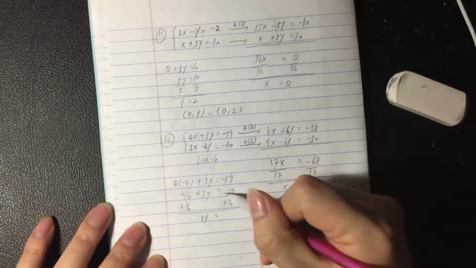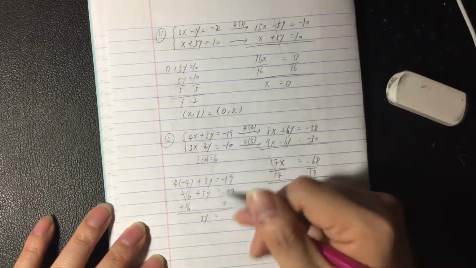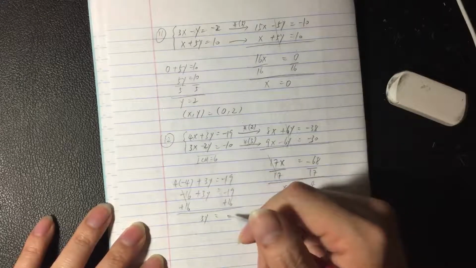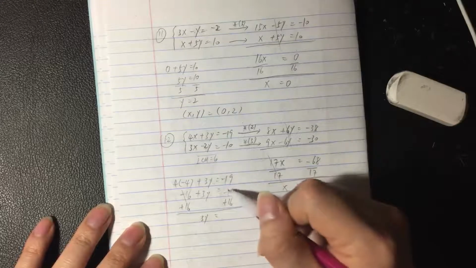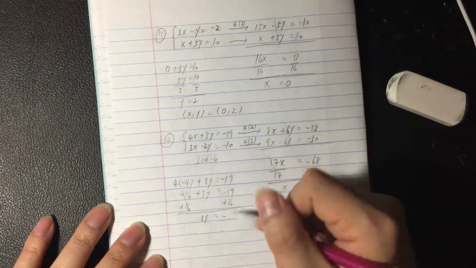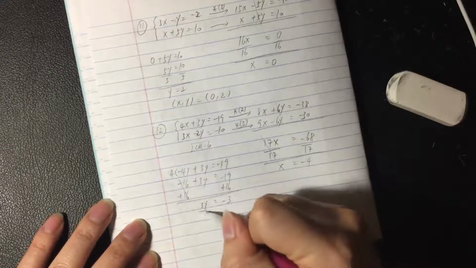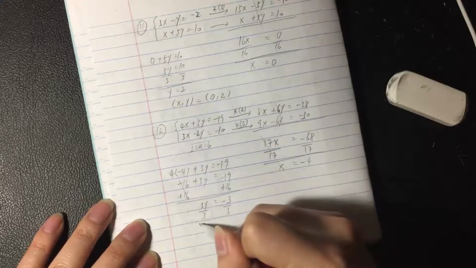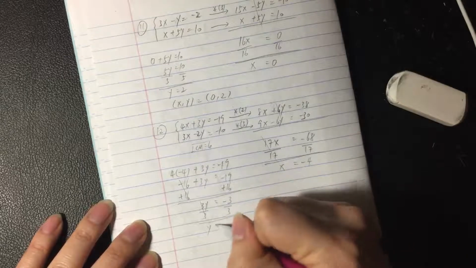On the right side, negative 19 plus positive 16. When we're adding two numbers with different signs, keep the sign from the number that has larger magnitude. Here, negative 19 has larger magnitude, so I keep the negative sign, then subtract the magnitudes. 19 minus 16 is 3. In order to get y by itself, I divide both sides by 3. So 3 on the top and the bottom get cancelled, I get y by itself.